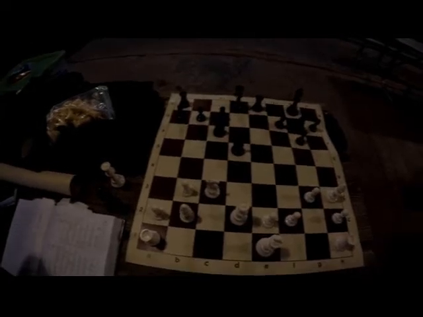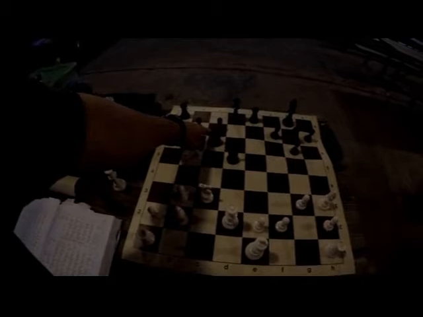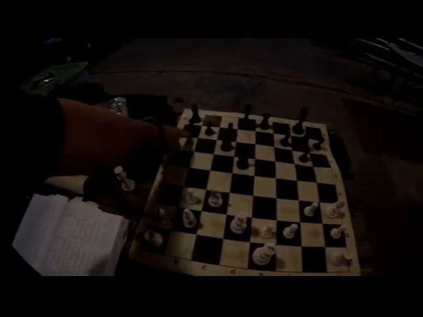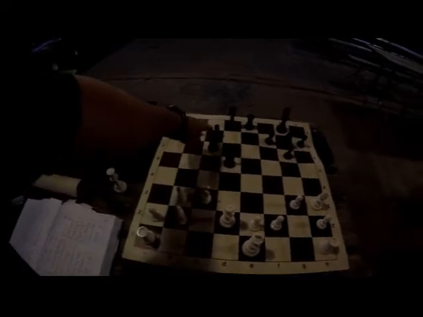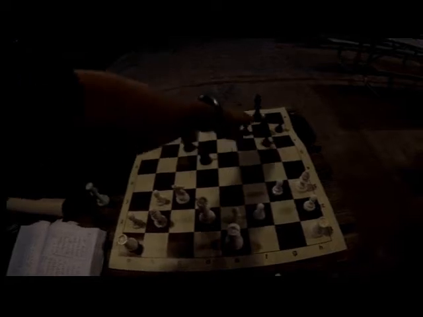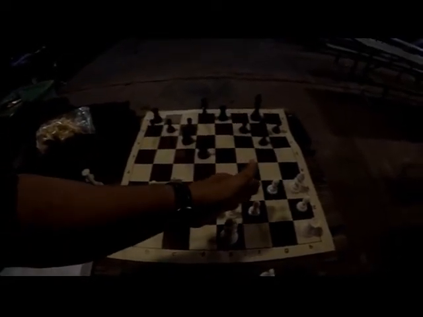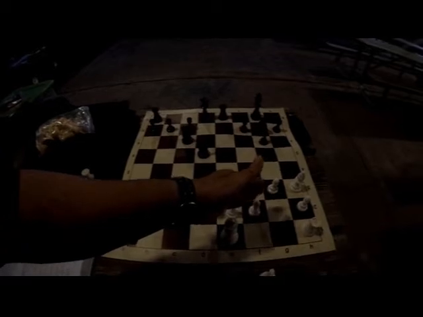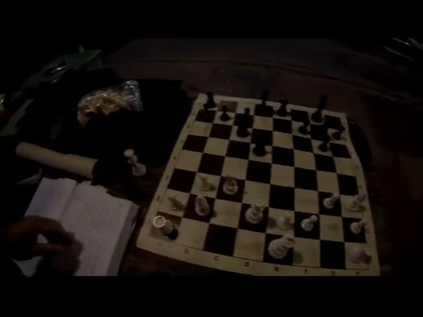And one key being, if you look at these queenside pawns right here, there's only two. Black has a queenside majority. White has a kingside majority. So a lot of stuff is going to be happening over here on the king side for white.